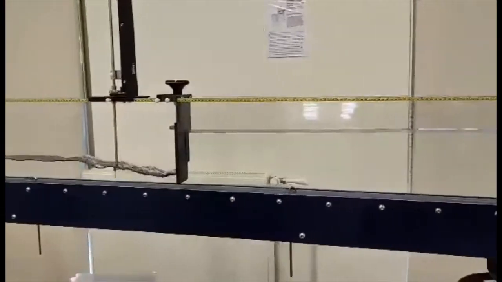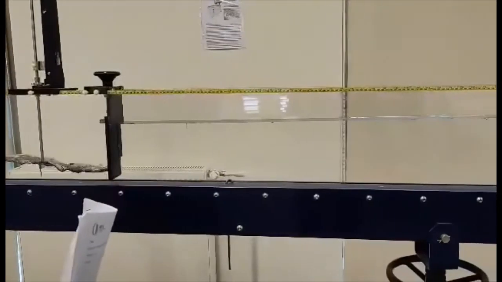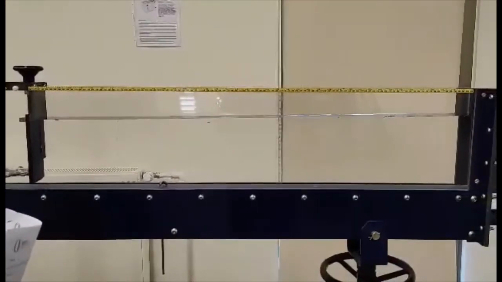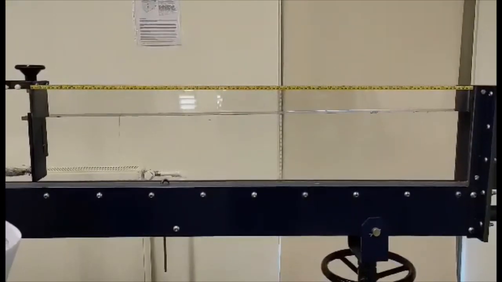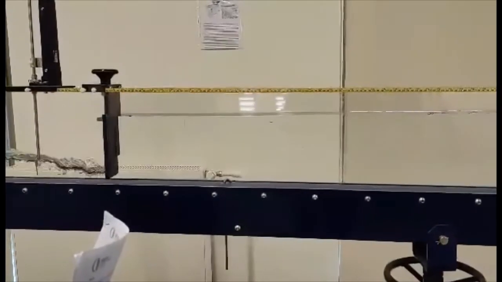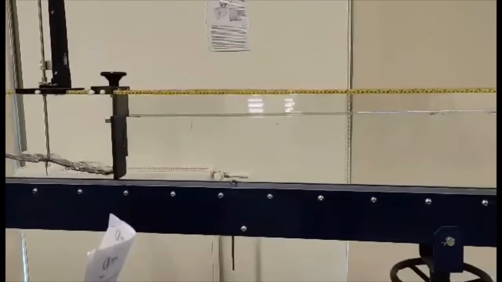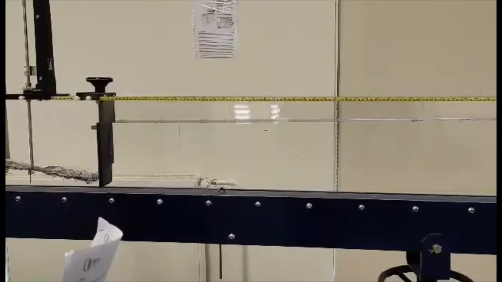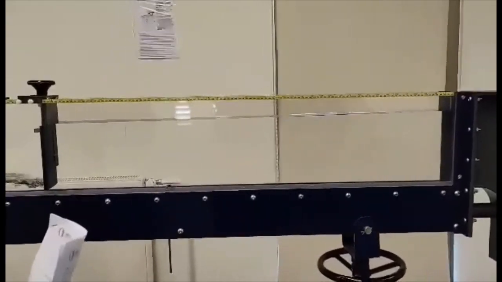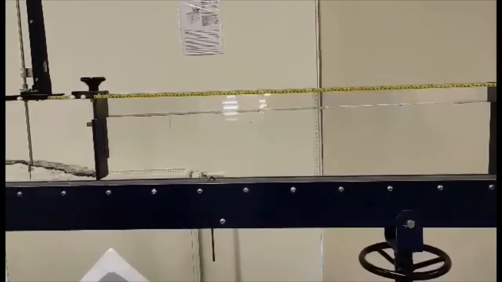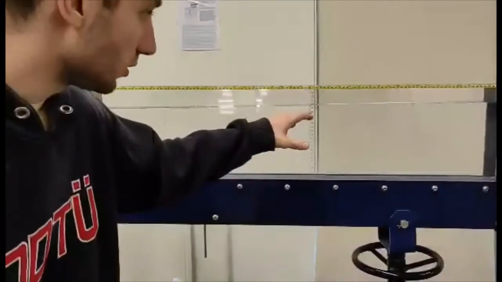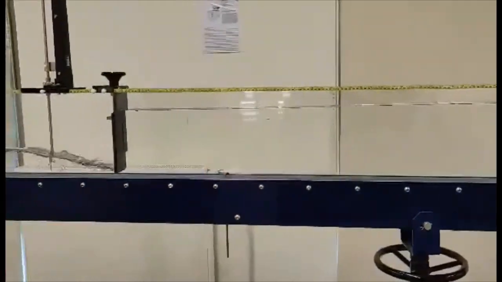Now it's slowly increasing. Okay, now it hit the 20 centimeters, and as you see, it stays there, it doesn't move.